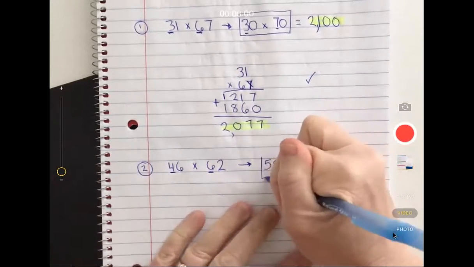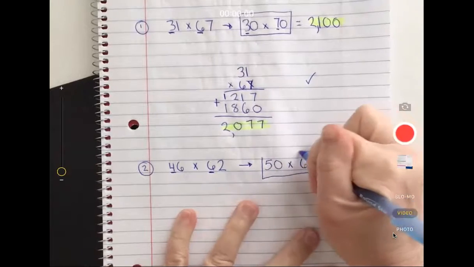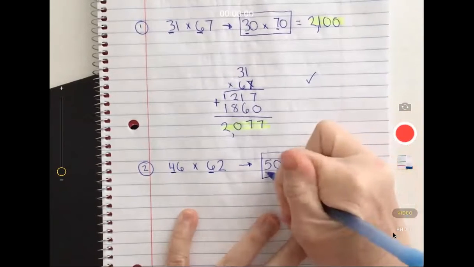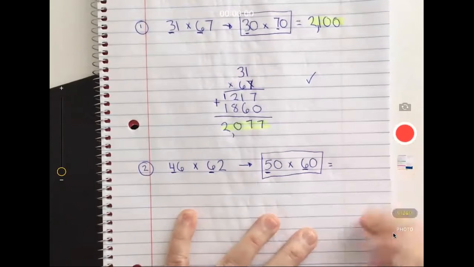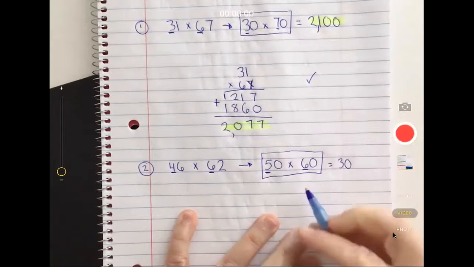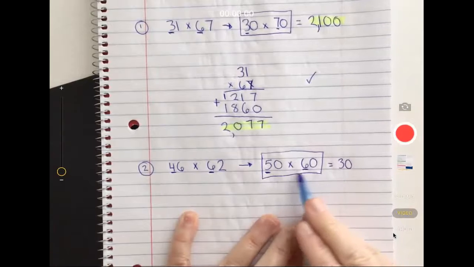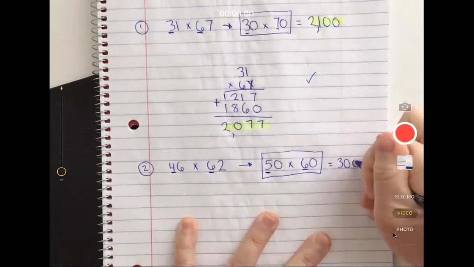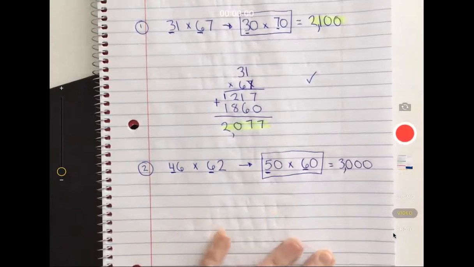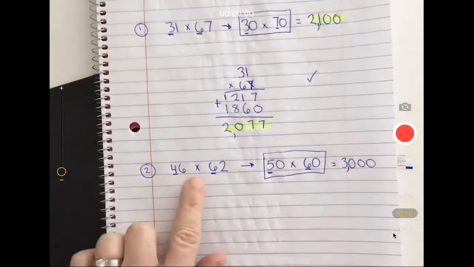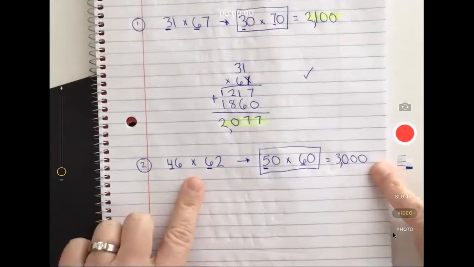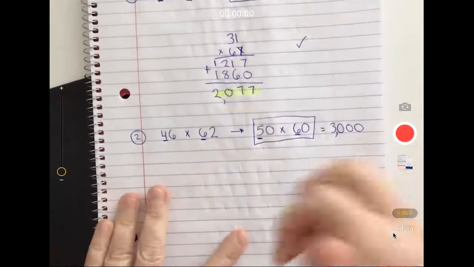Okay, this will give me my estimation, my good ballpark. I'm going to take my whole numbers, 5 times 6. I know that equals 30. They're both in the tens, so we have 2 zeros to add to the end. 1, 2, 3, look at that, 3,000. Okay, that means when I actually solve it, I should be fairly close to 3,000. Let's do it.